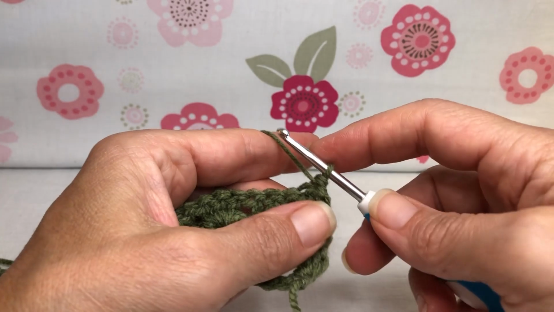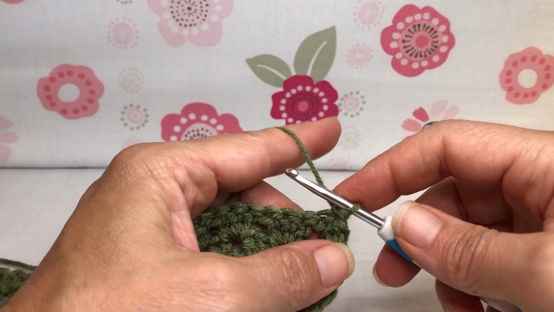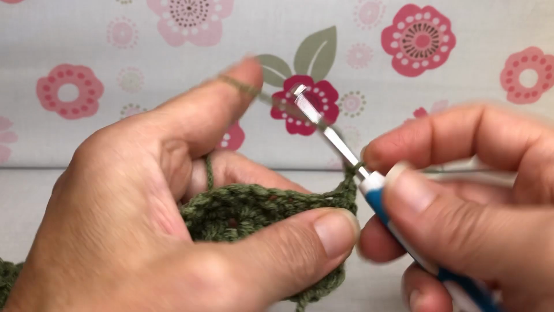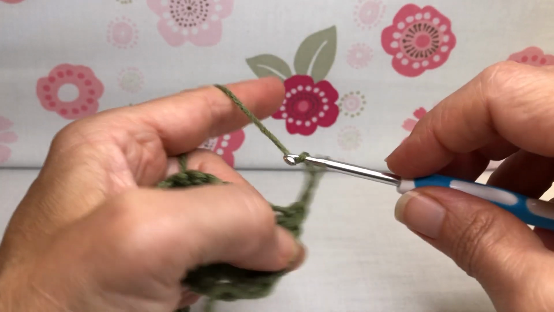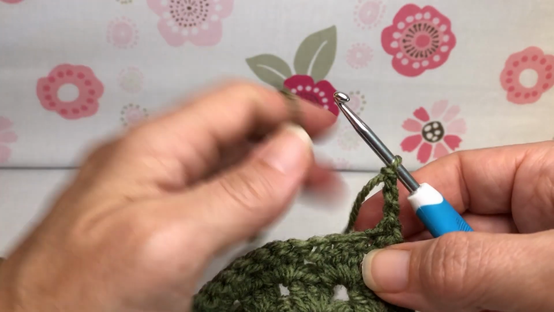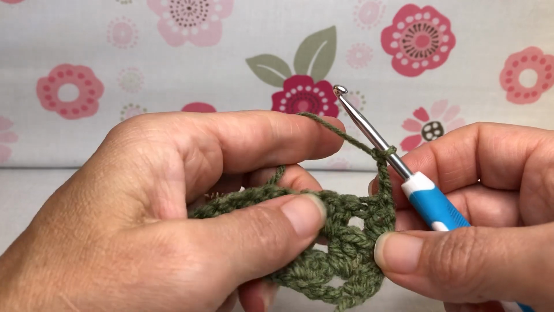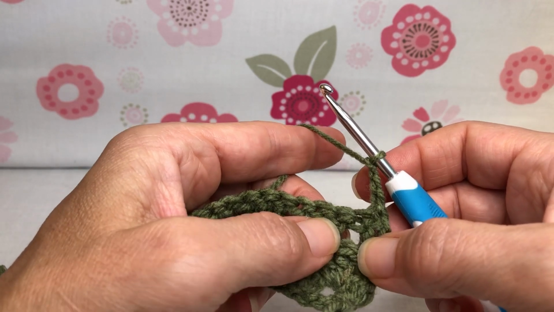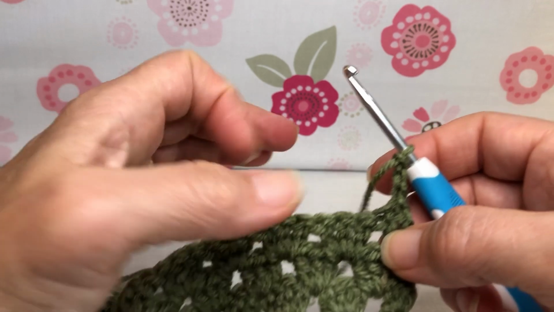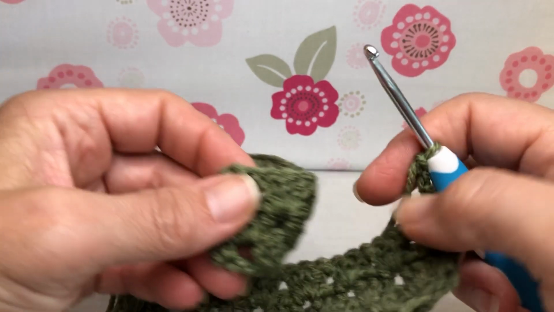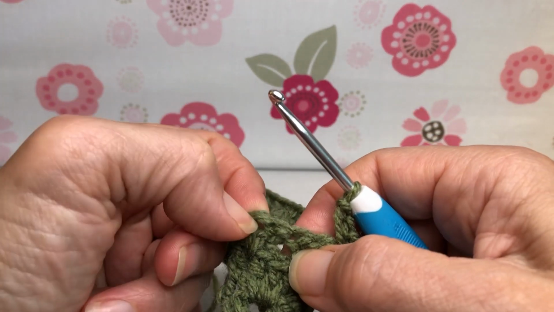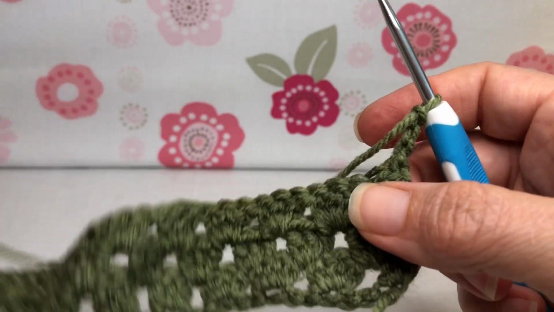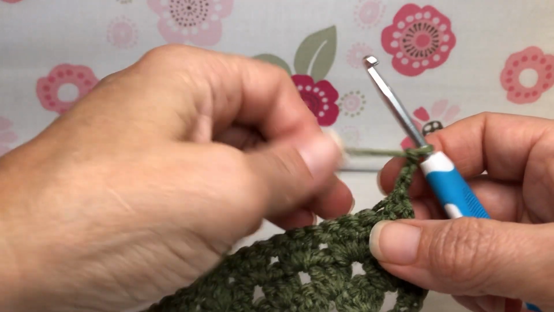Okay, so row 2 directions for row 4 will be chain 3, right? 1 and 2 and 3, just like we had done before. So we will chain 3 and we will do 3 double crochets, the little clusters in each of the spaces going across, until we end with a double crochet in that last chain space there, right? Do you remember that? So I chained 3.